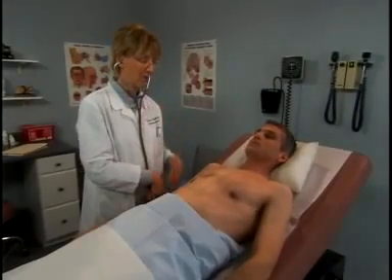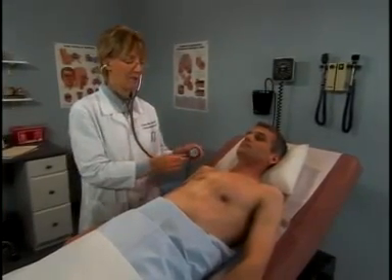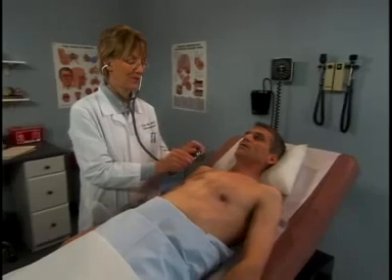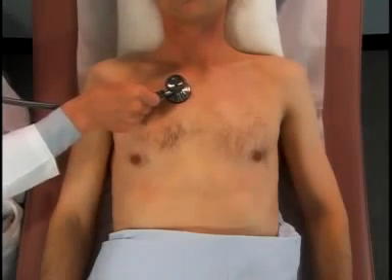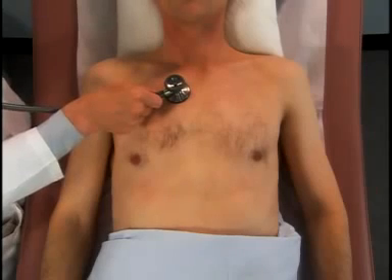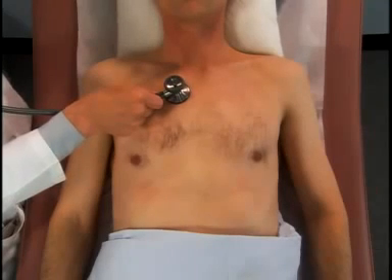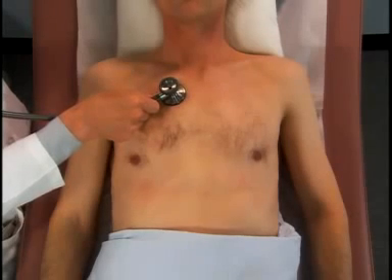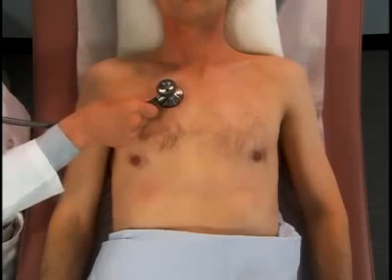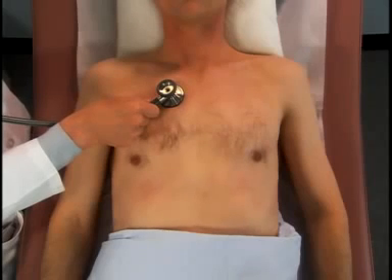Adjust your stethoscope so that you will be listening through the diaphragm. Begin listening in the aortic area at the right second interspace close to the sternum. Starting in the right second interspace helps orient you to the cardiac cycle. Note the cardiac rate and rhythm. Normally, the rate is 60 to 100 beats per minute, and the rhythm is regular.